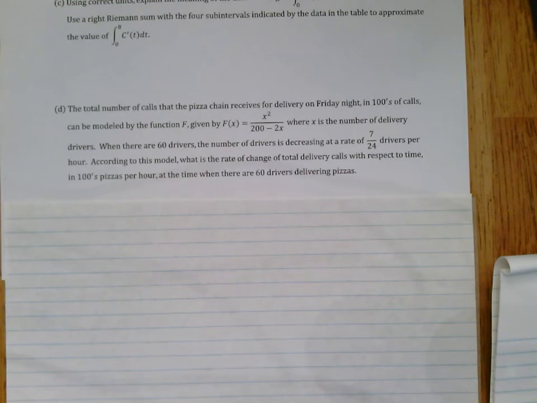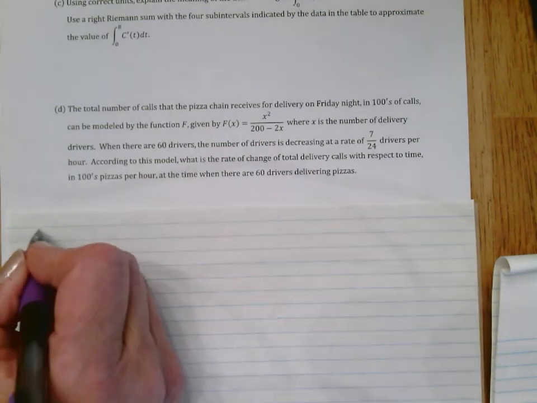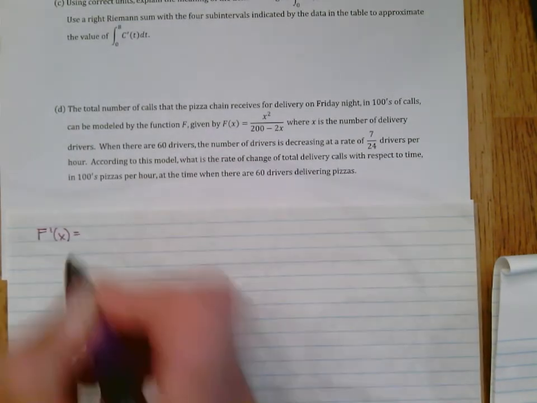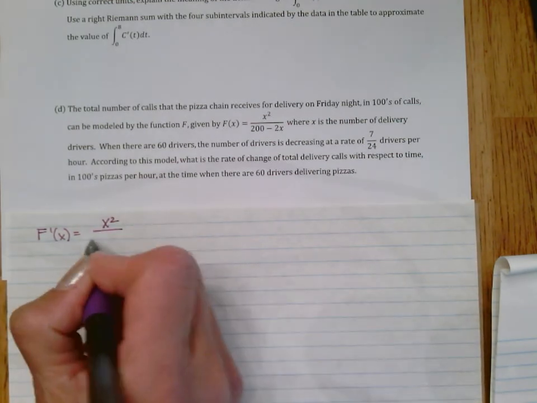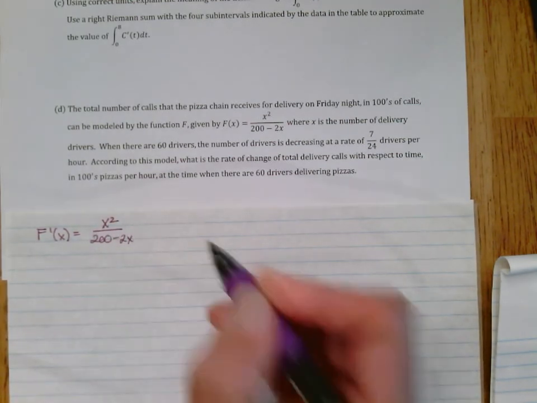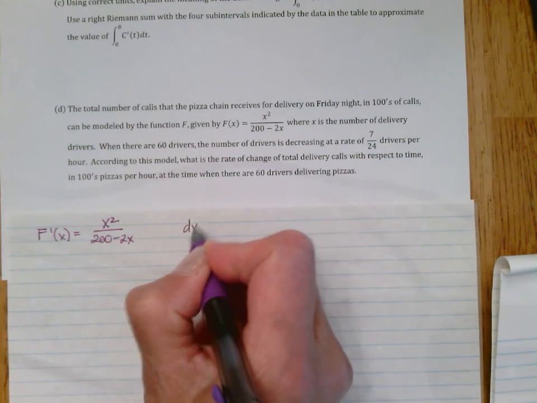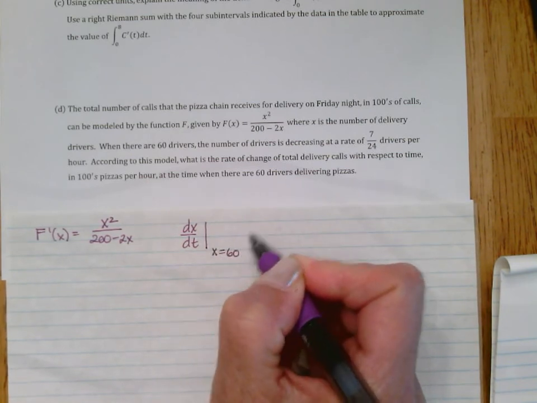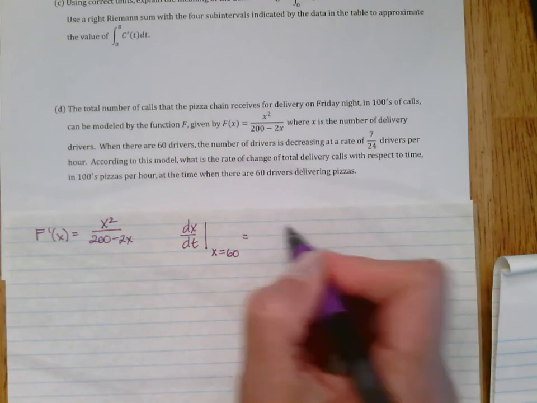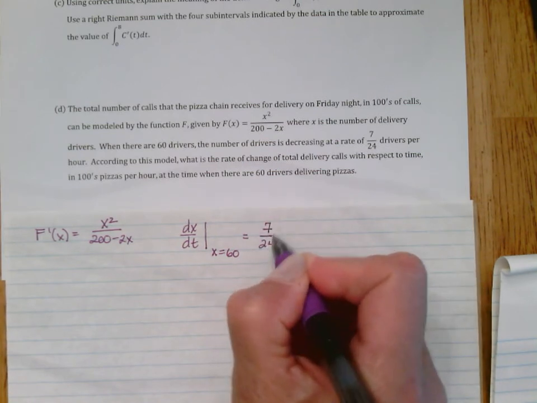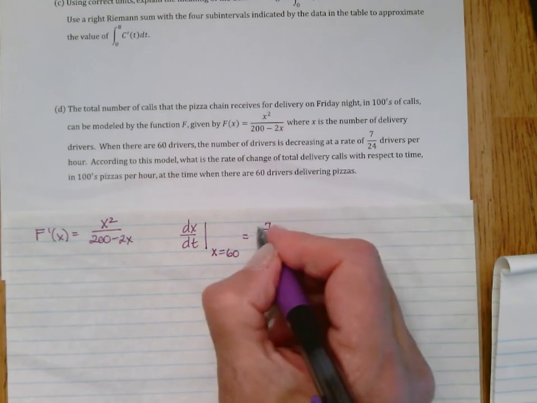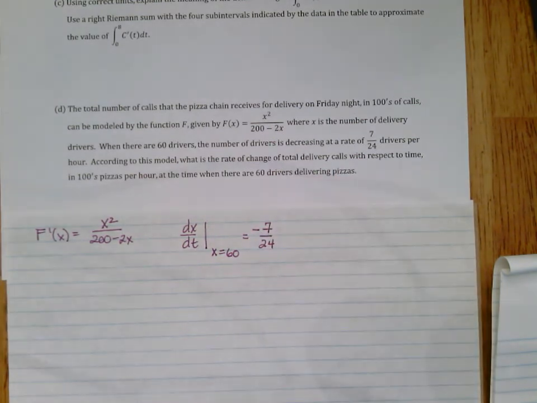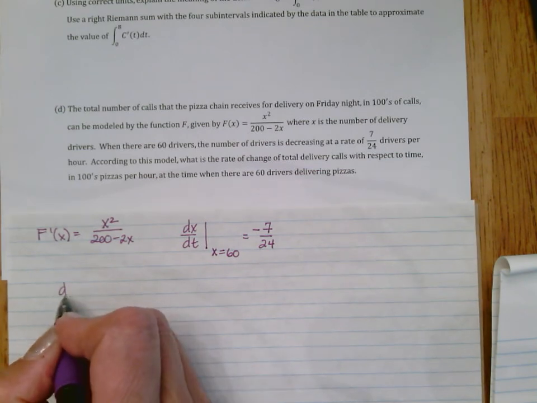A lot of words there, but this is a related rates problem as well as a quotient rule problem because we need to find the derivative of the function. So the function is x squared over 200 minus 2x, and then we're given that the rate of change of the driver is dx dt when the driver is 60 is 7 over 24, but it's decreasing, so make sure you catch that. It's negative.